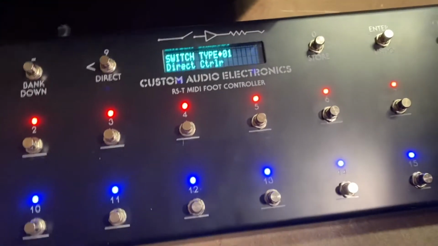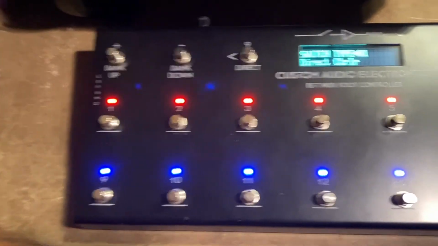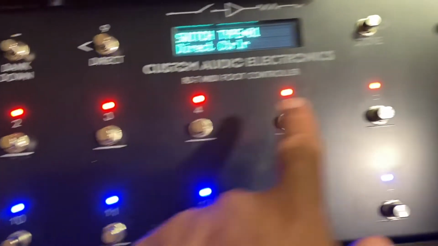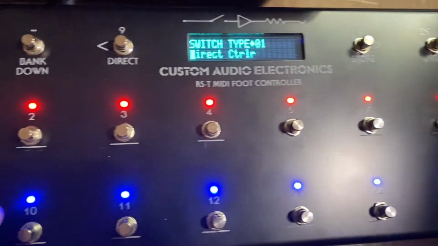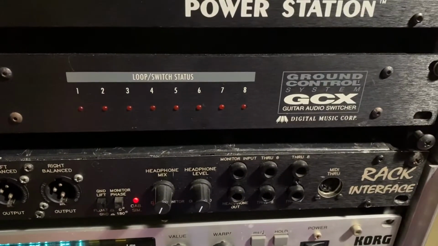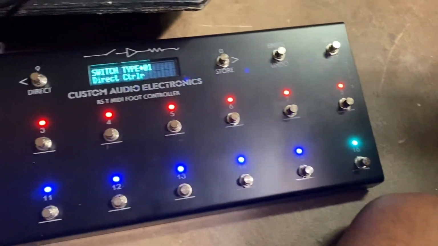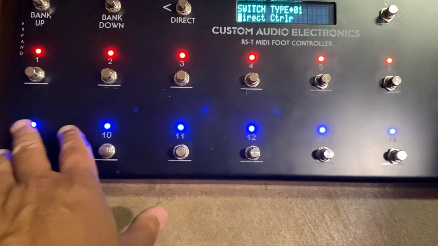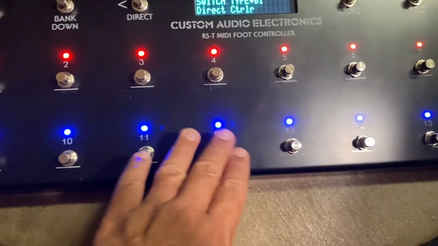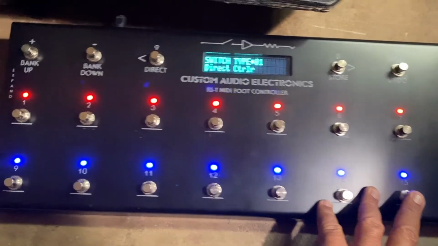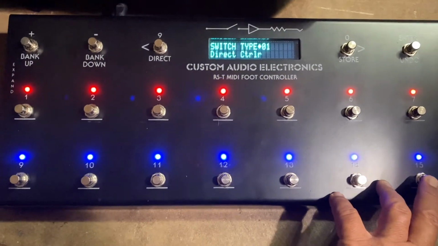switch types. This is where you define what switches are doing what. So, like I said before, my top 8 buttons are direct access switches, indicated by the red LED, to talk directly to my GCX. So very conveniently, there's 8 loops, and there's 8 buttons in this row that I've dedicated to that function. The bottom row of 8, I've got 1, 2, 3, 4, 5, 6, 7 dedicated to presets, standard preset A presets, like we all know and love.